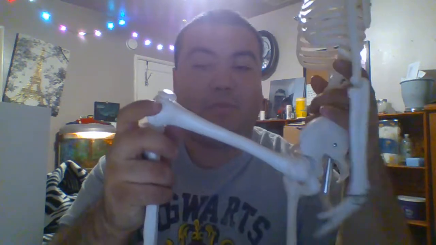So the first type that I want to talk about is the long bone. These are longer than they are in width, and they are cylindrical in shape. An example of this would be the humerus, which is right here. As you can see, it's longer than it is wide, and cylindrical in shape. We also have the femur, which is another long bone. As you can see, again, cylindrical in shape and very long.